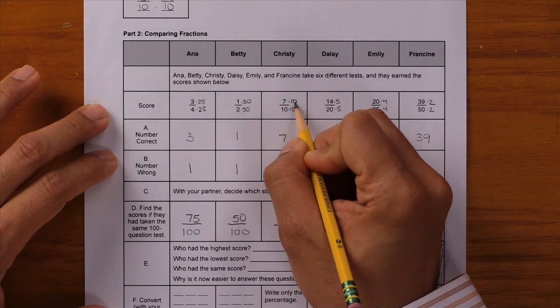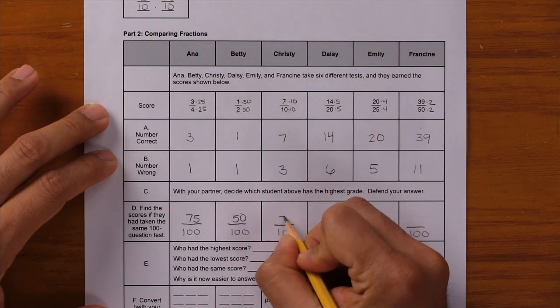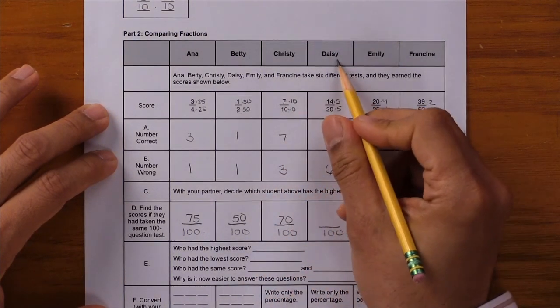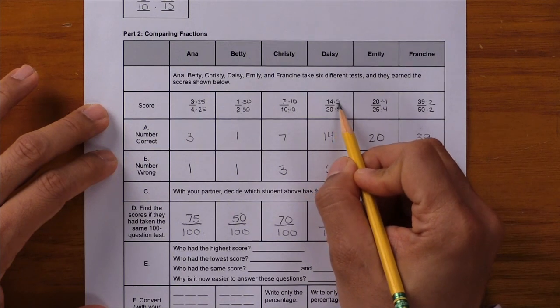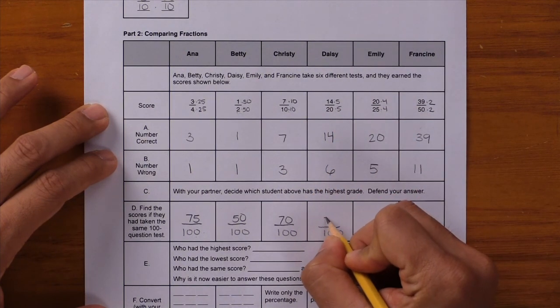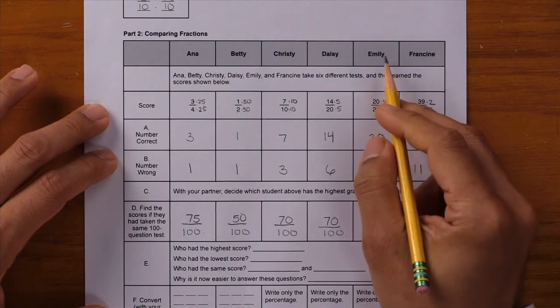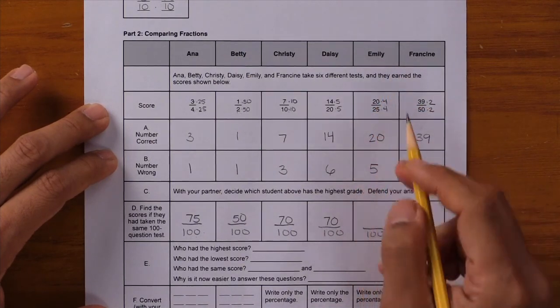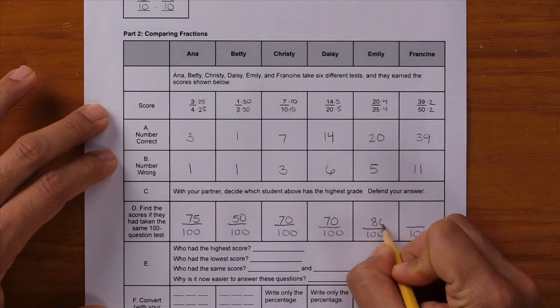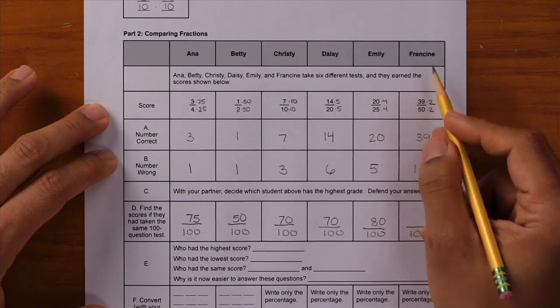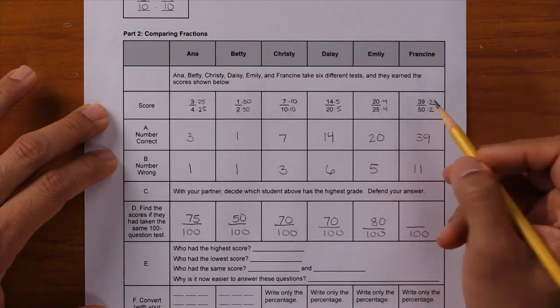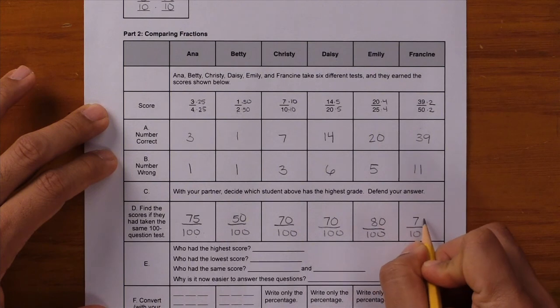Christy, 7 times 10 is 70. Daisy, 14 times 5 gives us 70. Emily, 20 times 4 is 80. And Francine, 39 times 2 gives us 78.